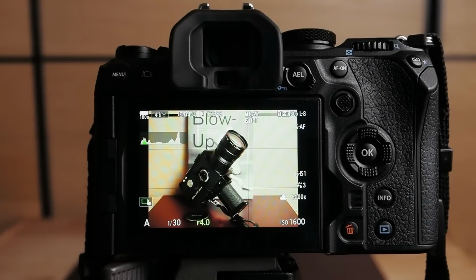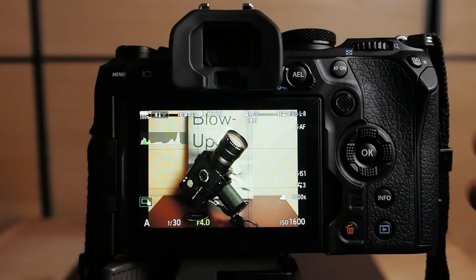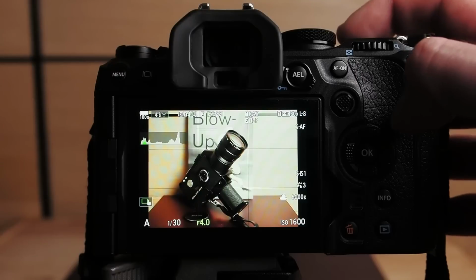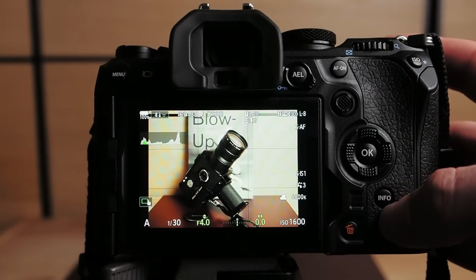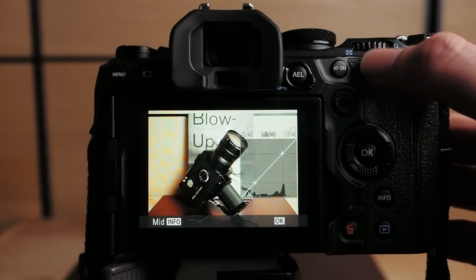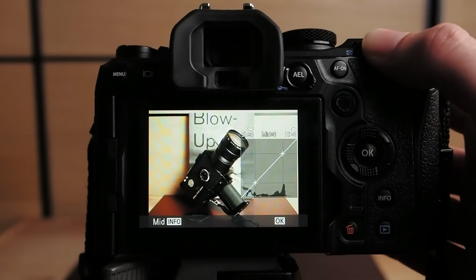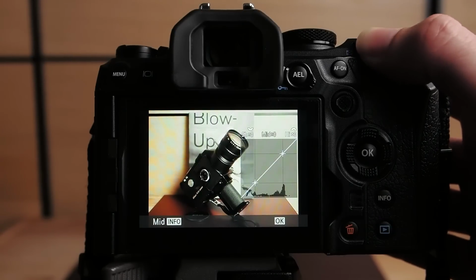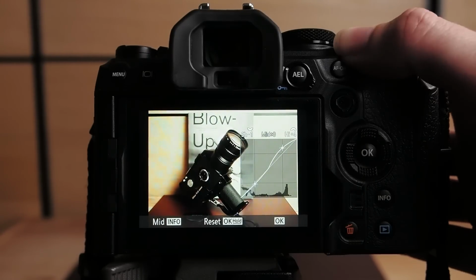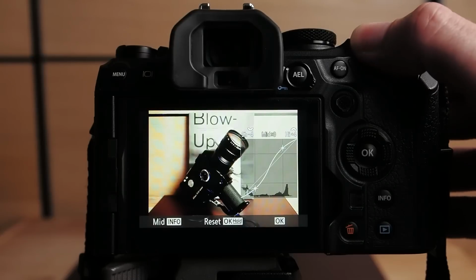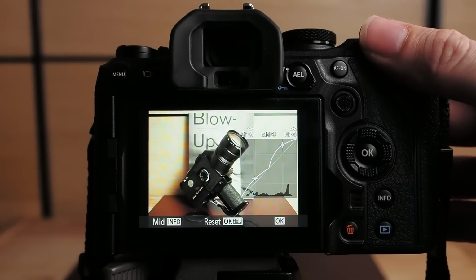There are different ways how you can bring up the highlight and shadow control menu. I prefer the following. Just press the exposure compensation button, then the info button. Now you will see a tone curve and a histogram in gray. By turning the front dial and the rear dial, you can adjust the shadows and highlights.